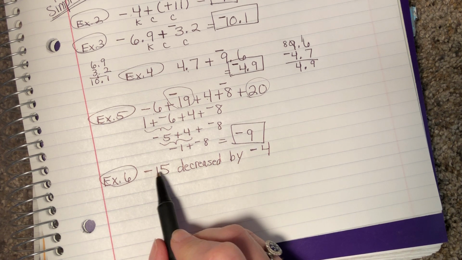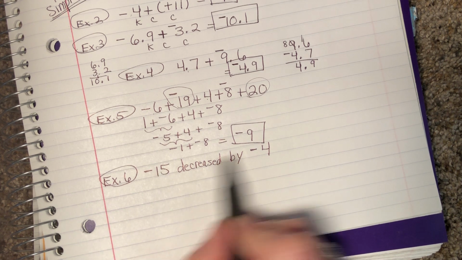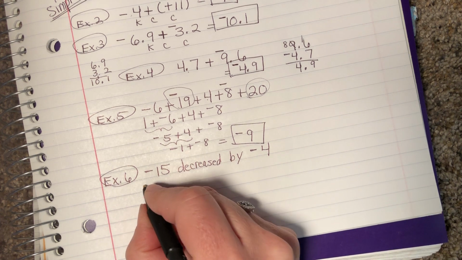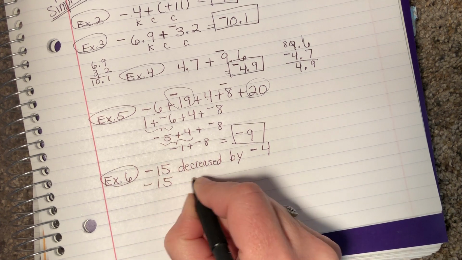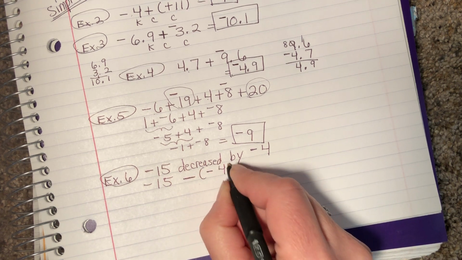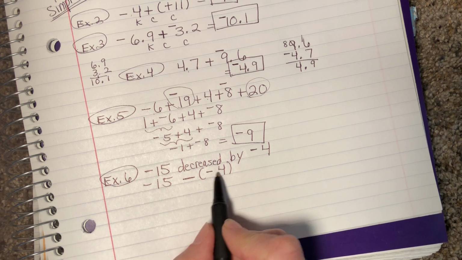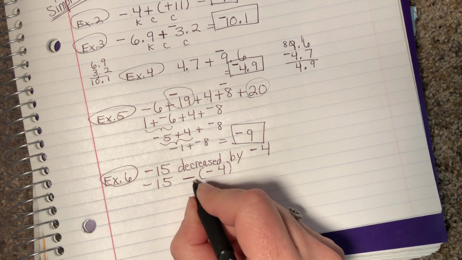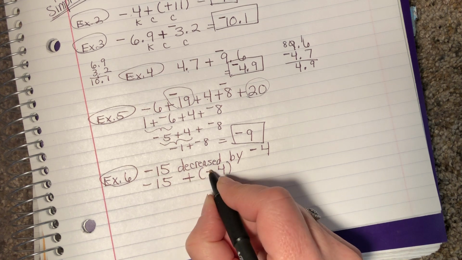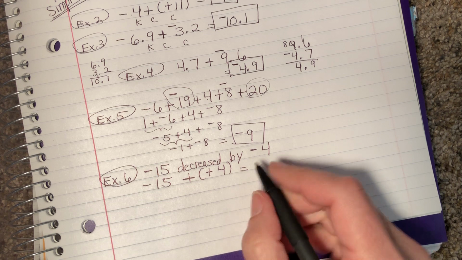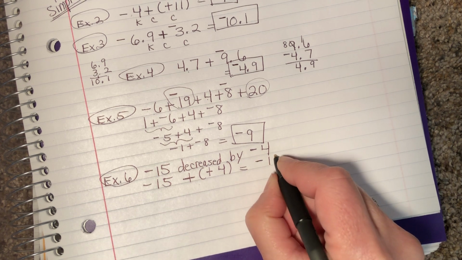So subtraction, and when you do subtraction, you've got to keep the order of the numbers. So I have to go -15 decreased by -4, like that. You can't put the -4 in the front and switch them around. So keep the order. Then I'm going to keep, change, change, and then it's going to give me a -11.